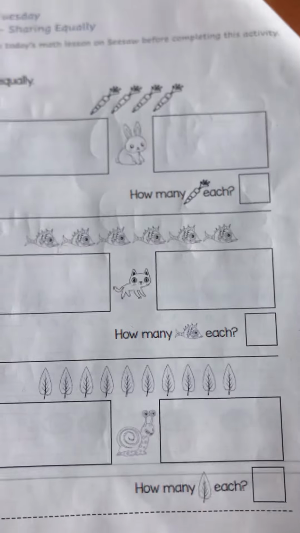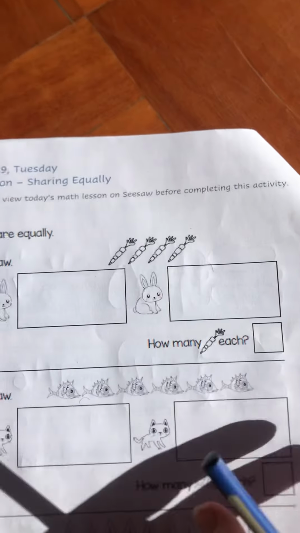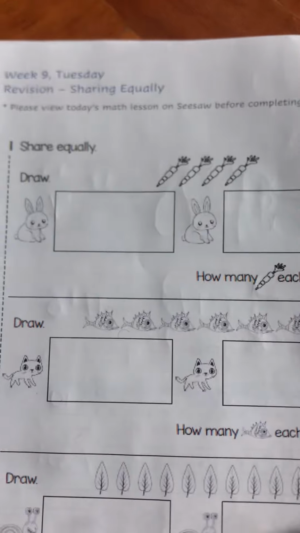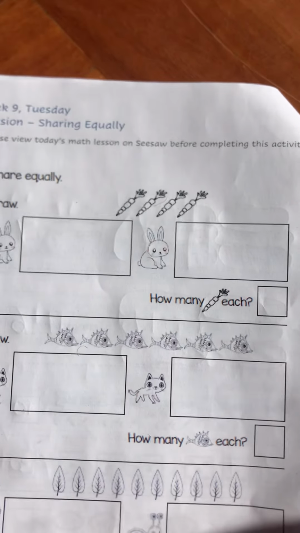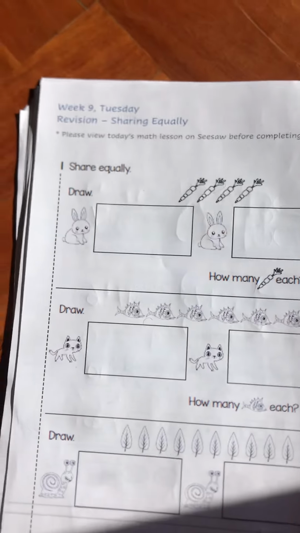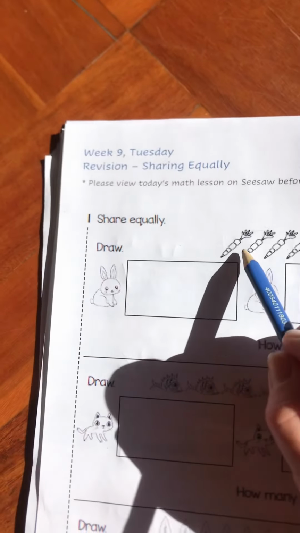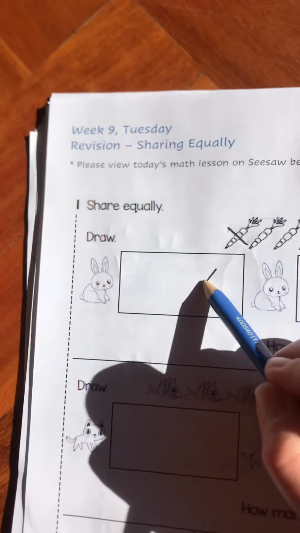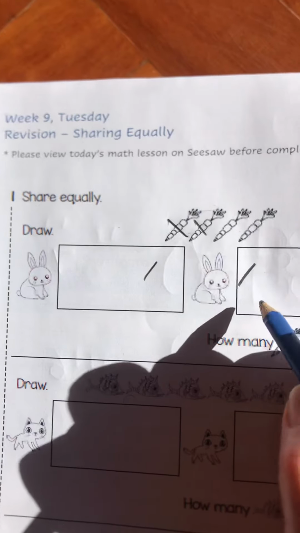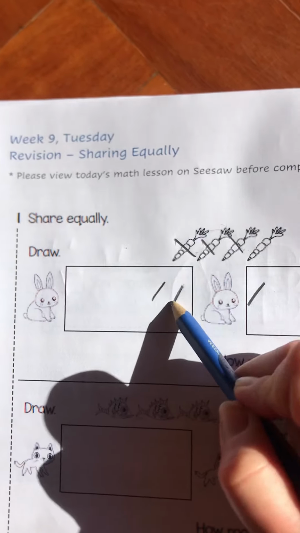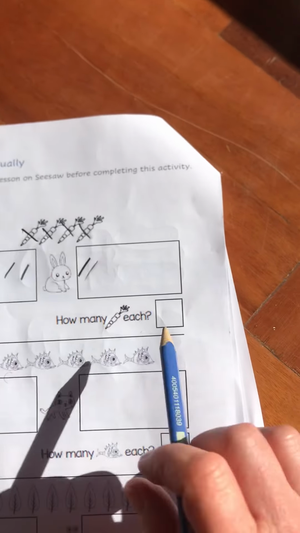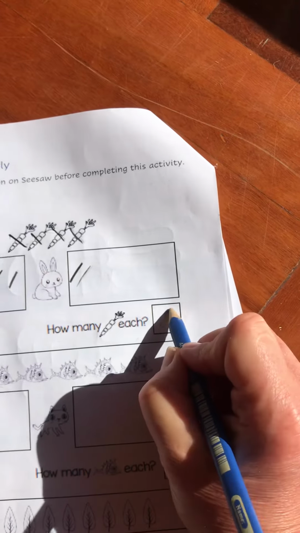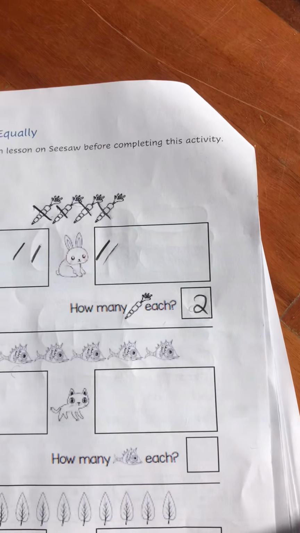And it says, let's make sure I've got both of them this time. Yep, beautiful. Share, number 1, share equally. So we've got 2 gorgeous bunnies here. The bunnies are the group, and we'll go 1 carrot for you, 1 for you. It's fair. 1 for you and another for you. So they get 2 each. How many carrots each? 2. And please show your working out.